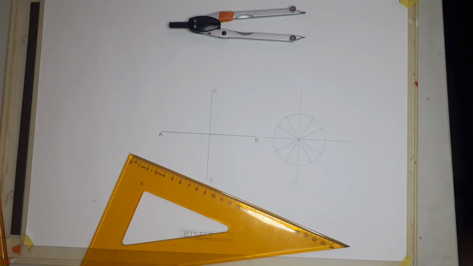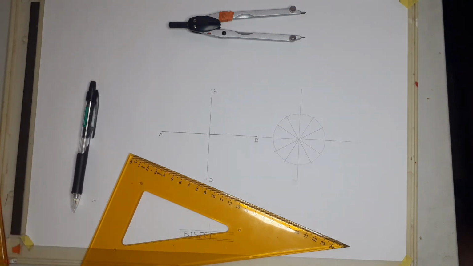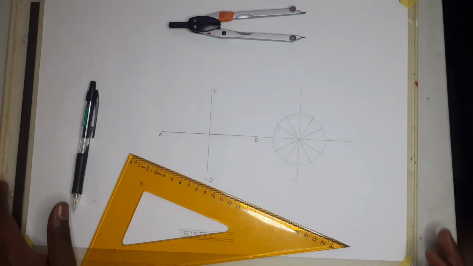So don't forget to change the diameter of your circle. I mean, you don't change the diameter at all. You use the same distance. If you change it, you won't have equal parts. Okay, the other thing.